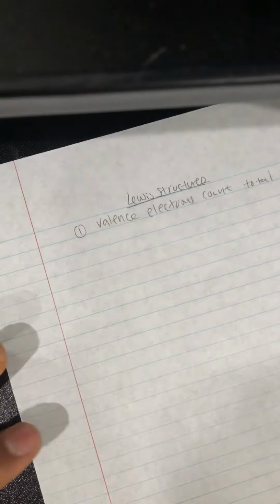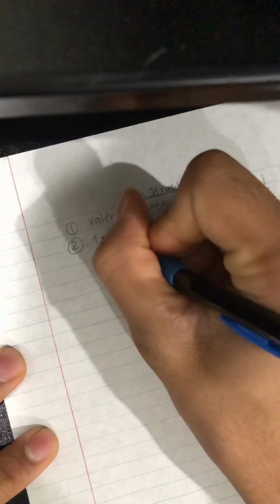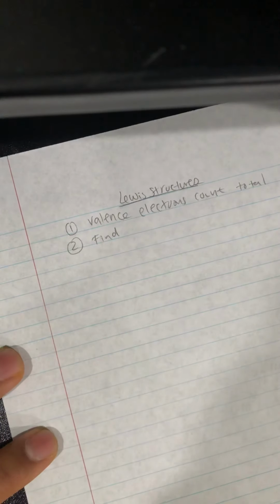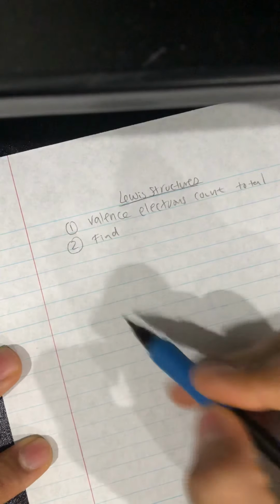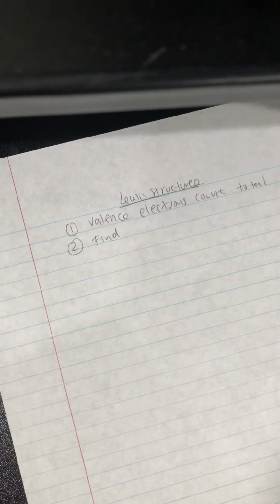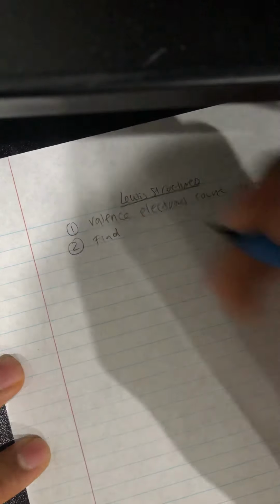Then what you want to do is find the number of electrons per atom so that each atom satisfies the octet rule, which means 8 electrons are on the outer shell of the atom, or in some cases 2 electrons for, let's say, hydrogen or helium.